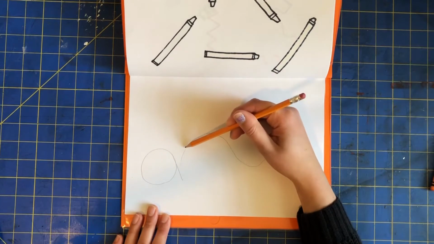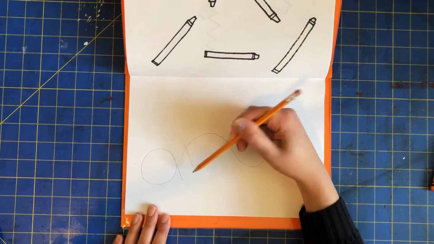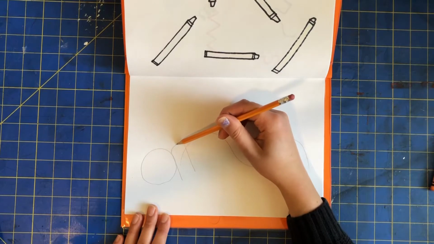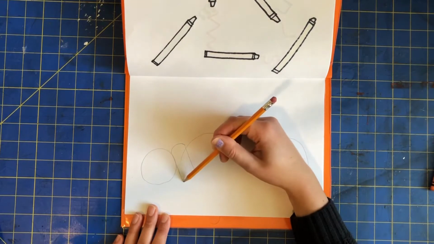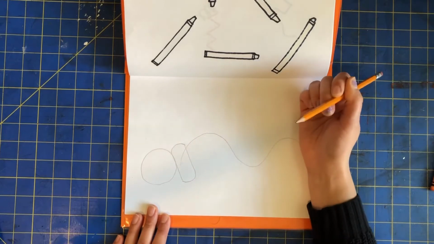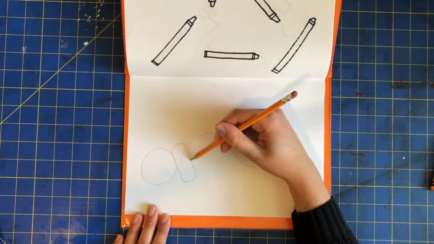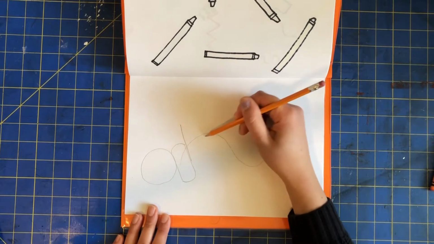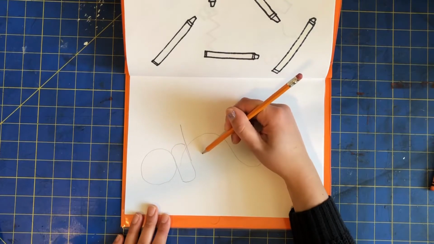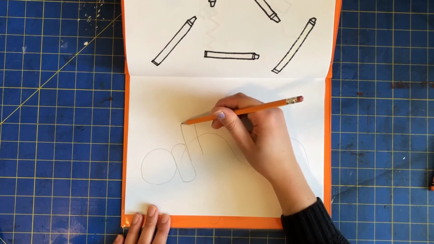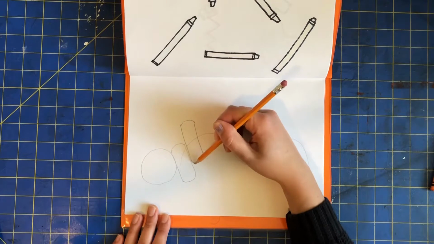Put one straight line, another straight line, and I'm gonna put a curved cap on the end. Then I'm gonna go up a little bit more, following this line, my two straight lines, cap it.